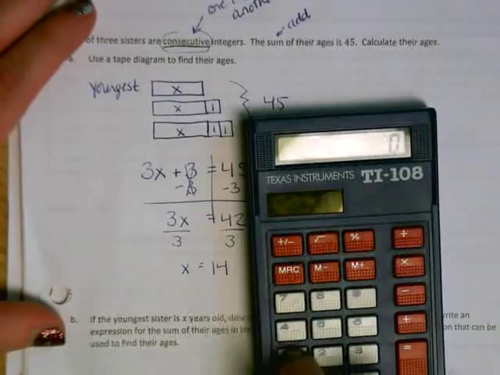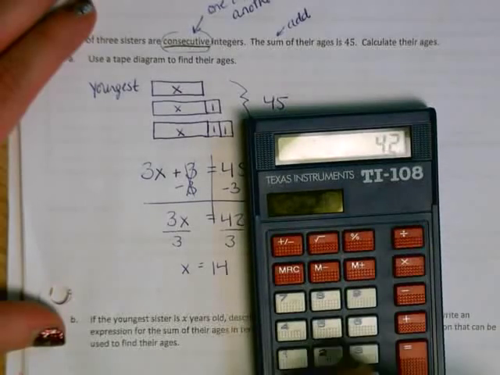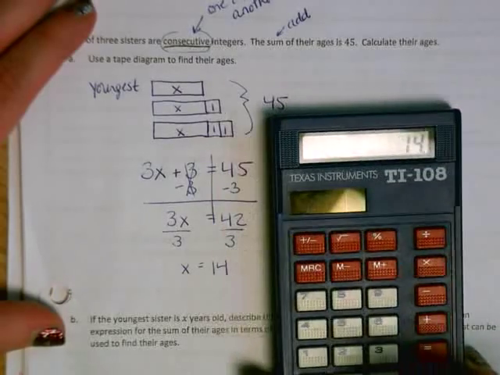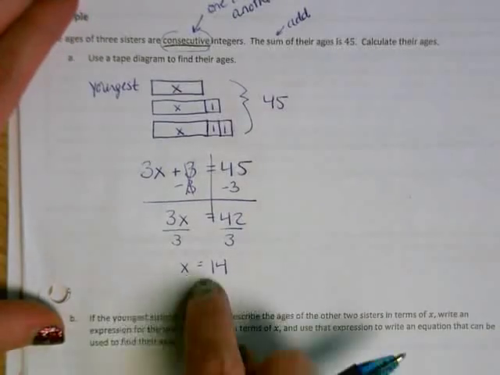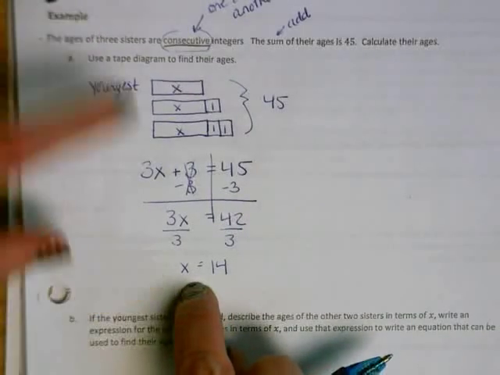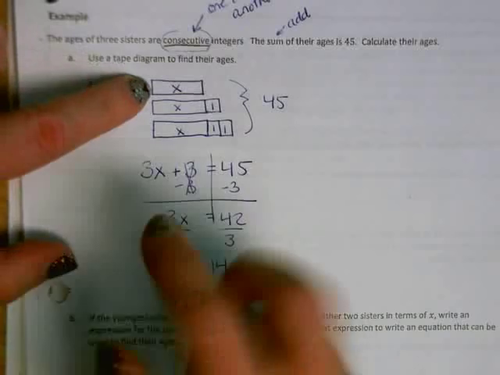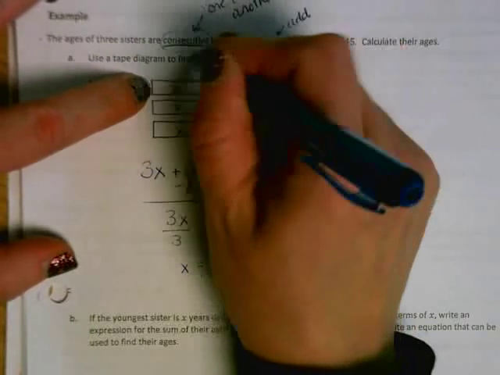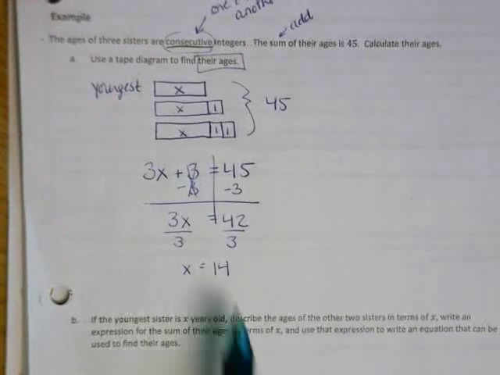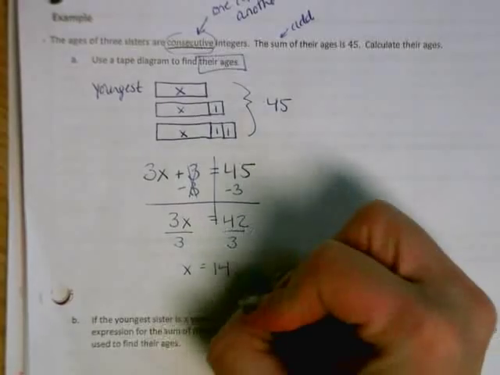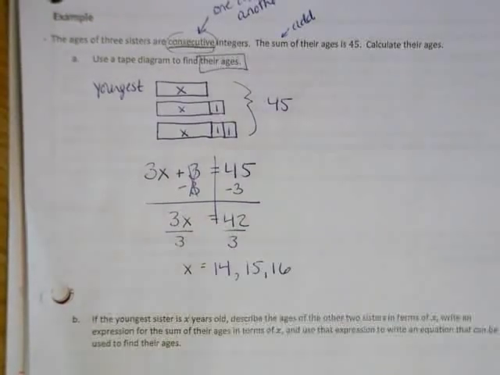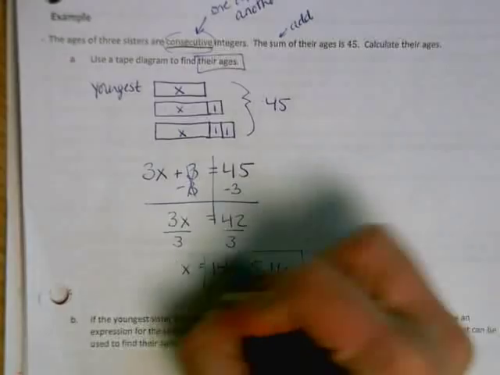Let's double check my math here. 42 divided by 3 is going to be 14. All right, so what did 14 stand for again? X was the age of the youngest. So if we need to find their ages, well, how old are all 3 of them? The youngest is 14. The next one must be 15. The next one must be 16. So that's the ages of all 3.